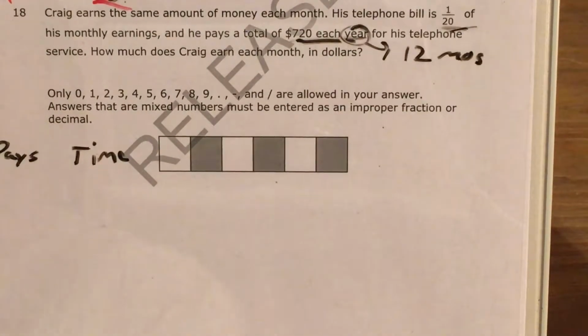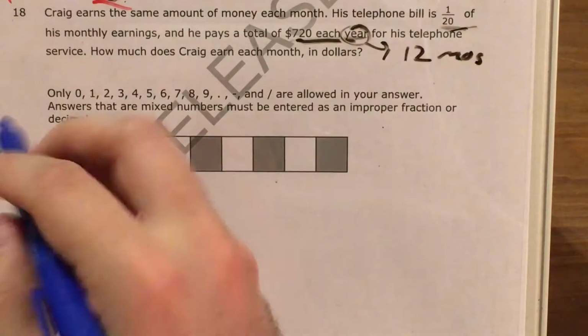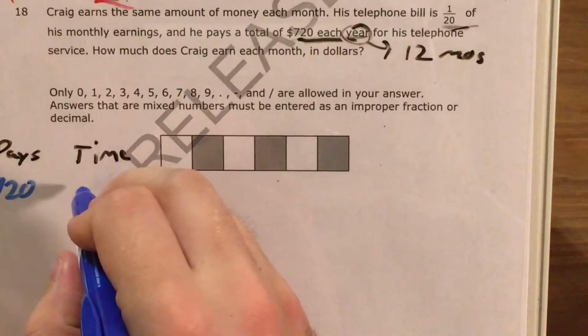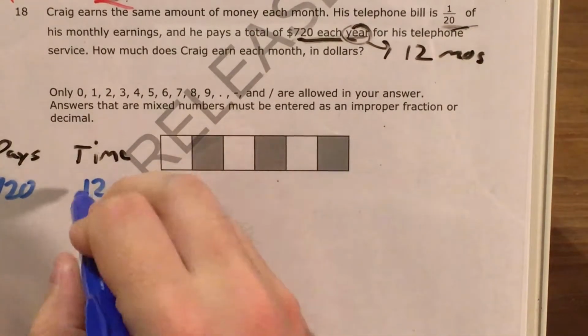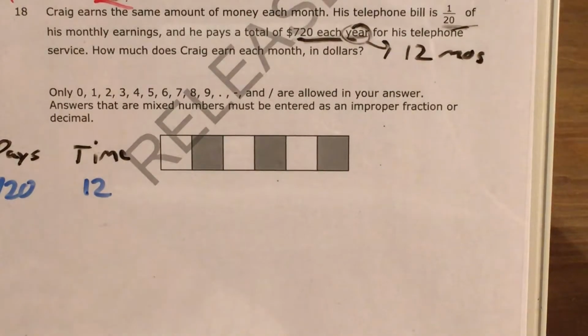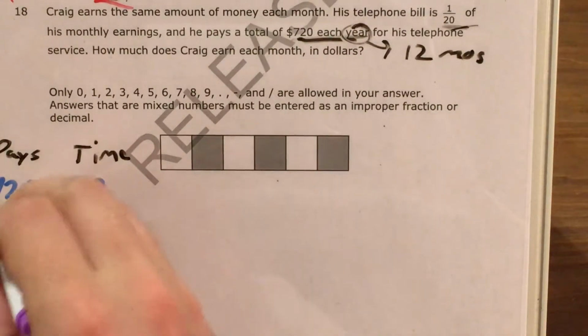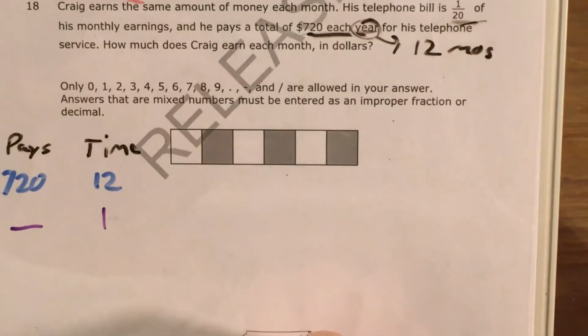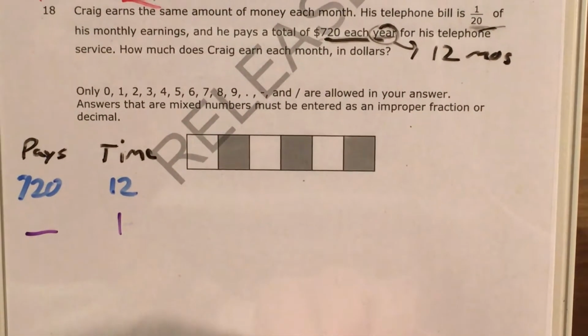And so to start with, if he is paying $720 in 12 months, also known as 1 year, so this makes sense with the way the problem is written, we're trying to figure out how much he pays in 1 month. Let me scoot this over so we can see all of that.